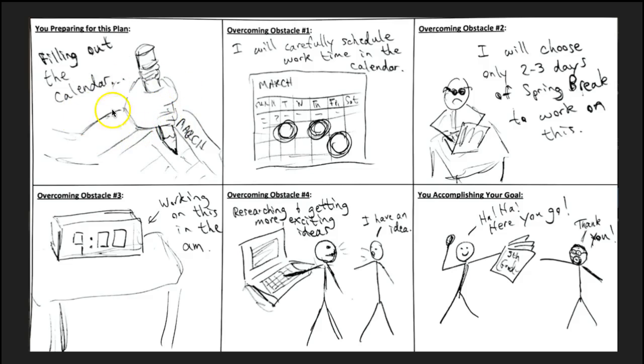I got my calendar out. I'm going to put blocks of time in. I'm going to figure out how to make this time. So the first thing I'll do is very carefully schedule the work time in the calendar in advance, right now. I'm not going to wait until the week before and start filling it in. I'm not going to just try to find time each day, because if I don't put it in my calendar right now, I'm much less likely to do it.